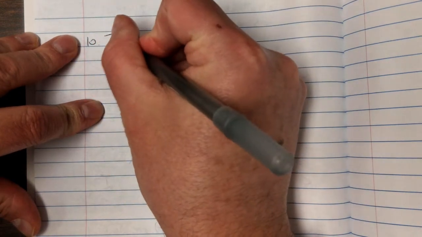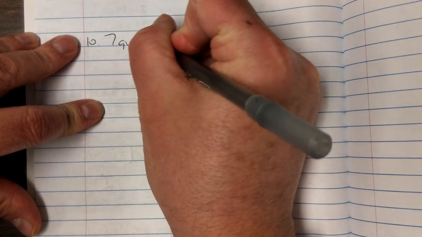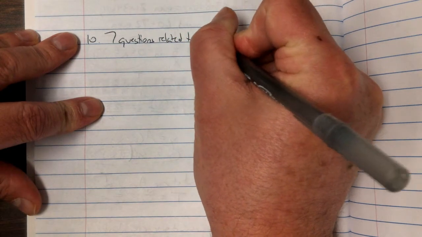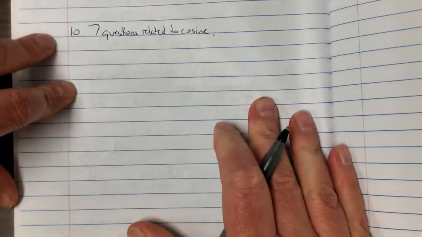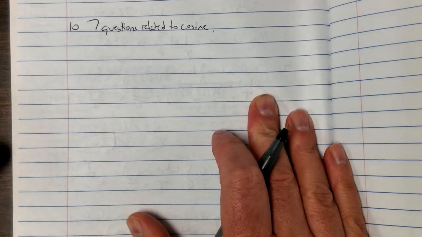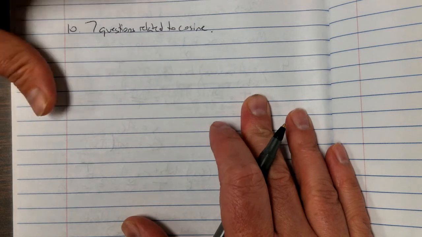Now, number 10, this is one of the longest questions. There are 7 questions related to cosine. There's another one from the book that has 7 questions related to sine, but we're just doing the cosine one.